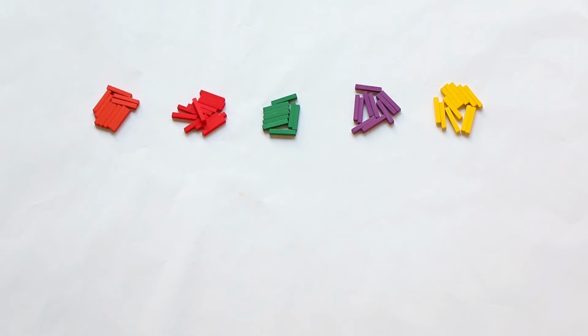Let's choose a color. Let's start with the color red. And the rule for this pattern is going to be horizontal, horizontal, vertical. Let's go over the rule again. Horizontal, horizontal, vertical.